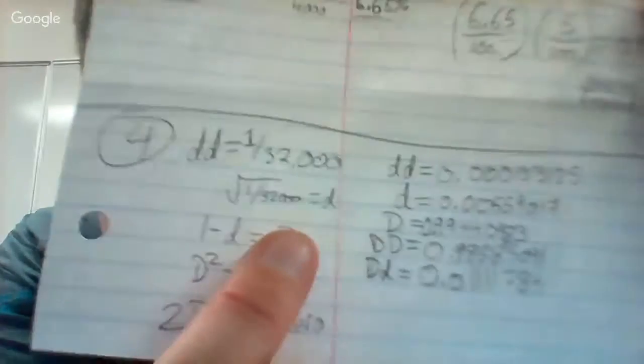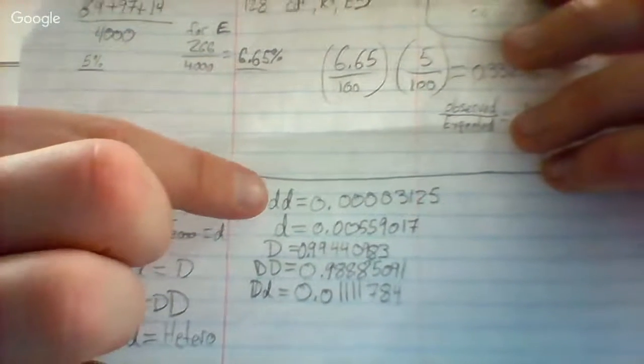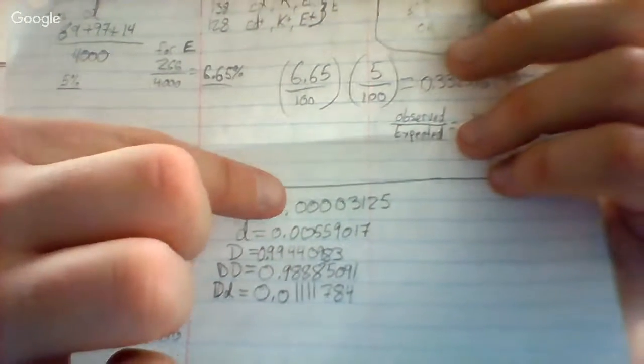And then the last one, number 4, is very similar to the first one. The first question here is Hardy-Weinberg, and it is asking about genes here. There is a difference though. It's asking about the frequency of the little d and big D alleles. And so using the same calculations, I was able to deduce that little d is this.